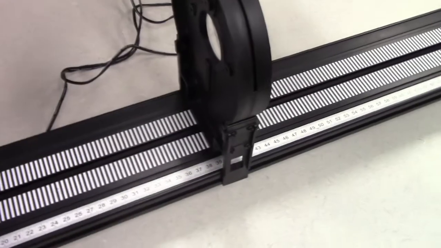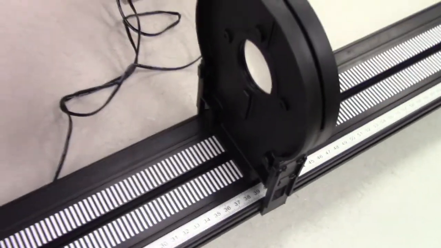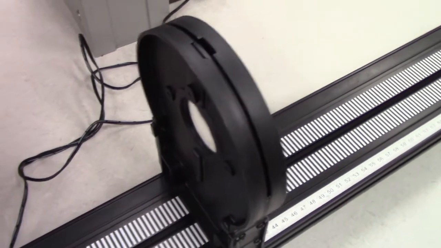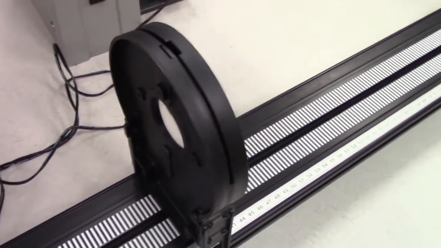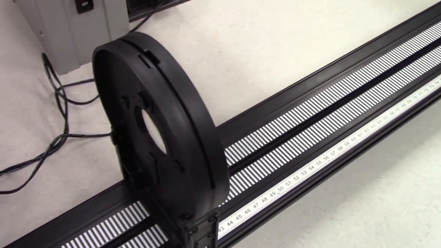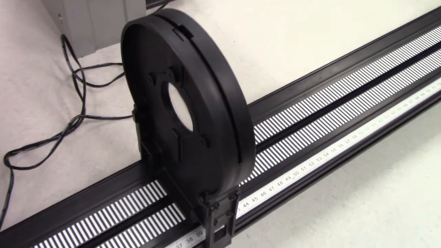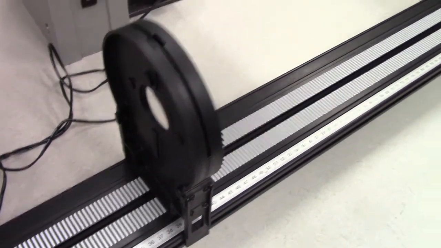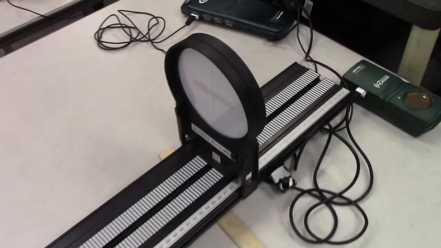Next, we have a lens. According to the manufacturer, this is a convex lens with a focal length of 20 centimeters. But what we're actually going to do today is measure the focal length directly and see if it's close to 20 centimeters. Next, we have a screen.